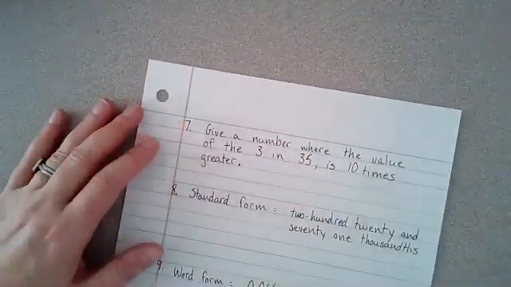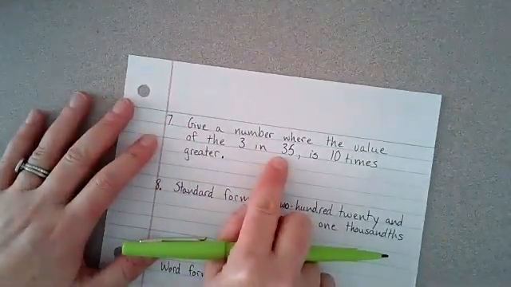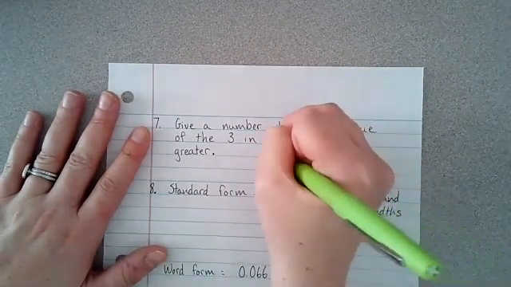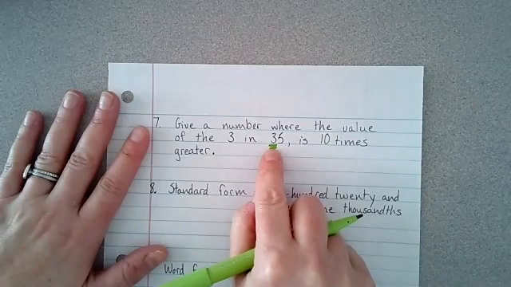All right, next one. You're going to give me a number where the value of the 3 in 35 is 10 times greater. All right, so Shamori, what's the value of the 3 in 35?